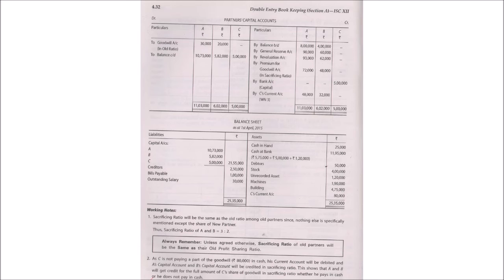Now on credit side, A's column amounts are 8,90,000, 93,000, 48,000, 72,000. Total 11,03,000 in A's column. B's column total 6,02,000 and C's column total 5 lakh on credit side.